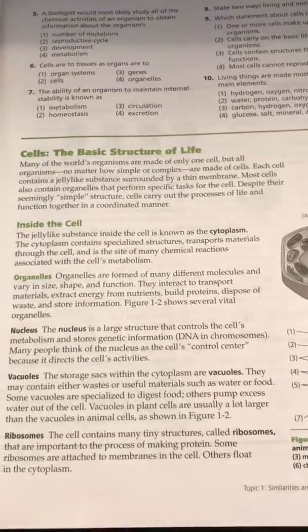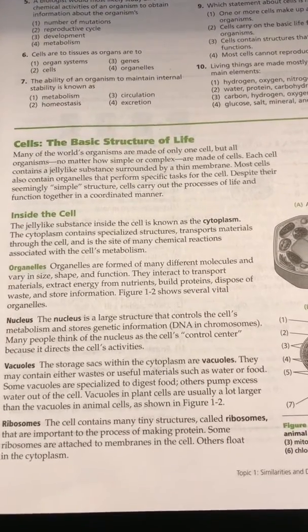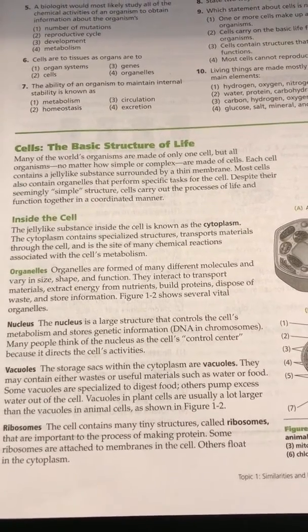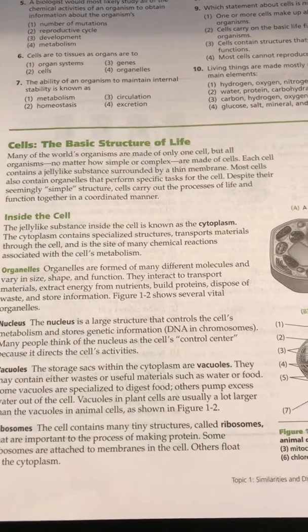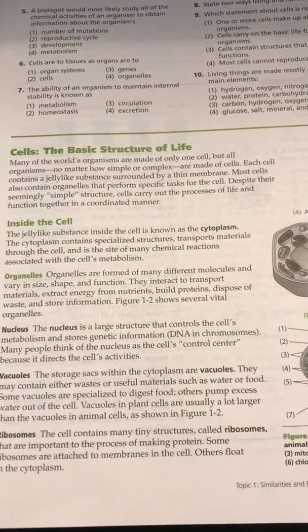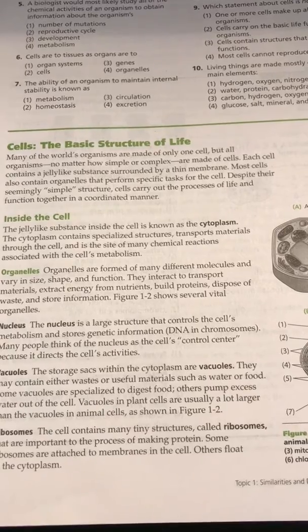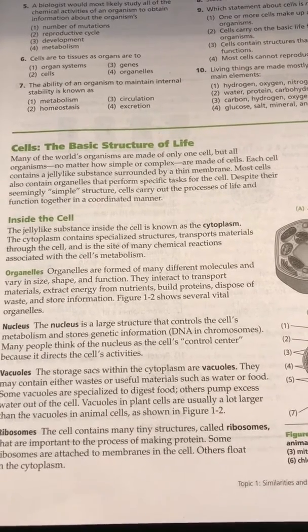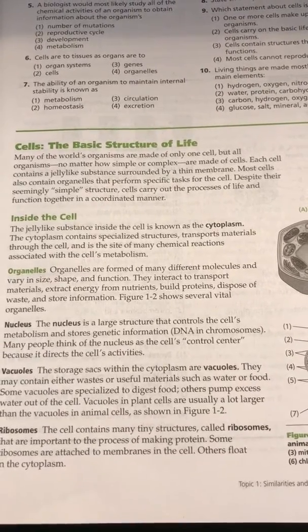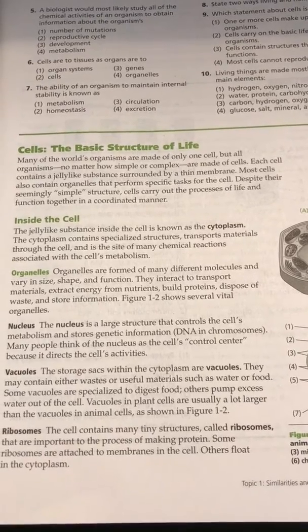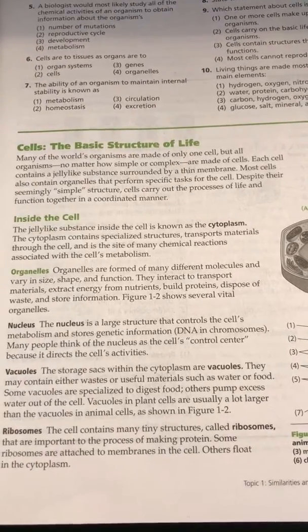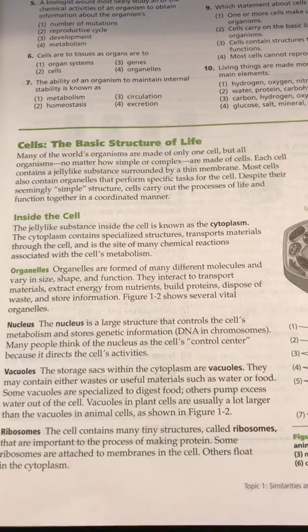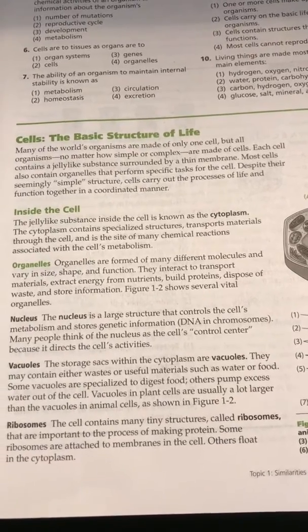Cells, the basic structure of life. Many of the world's organisms are made of only one cell, but all organisms, no matter how simple or complex, are made of cells. Each cell contains a jelly-like substance surrounded by a thin membrane. Most cells also contain organelles that perform specific tasks for the cell. Despite their seemingly simple structure, cells carry out the process of life and function together in a coordinated manner.